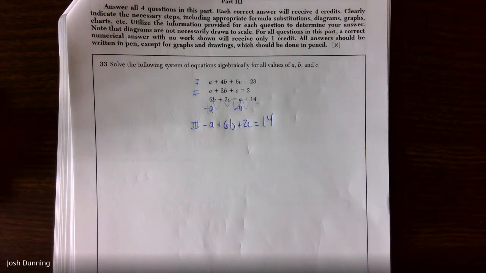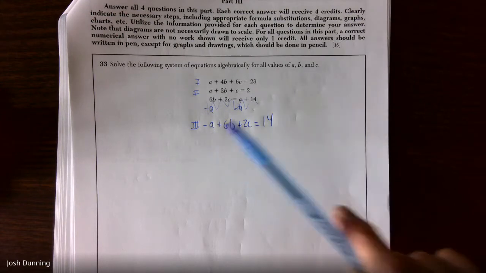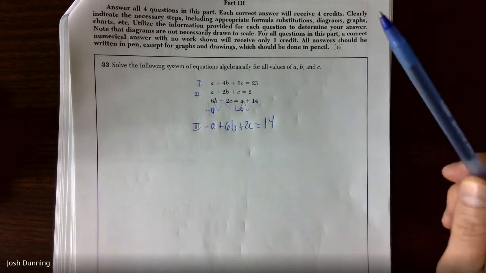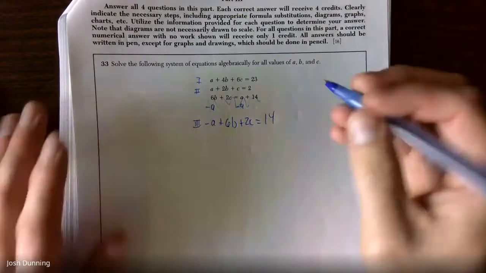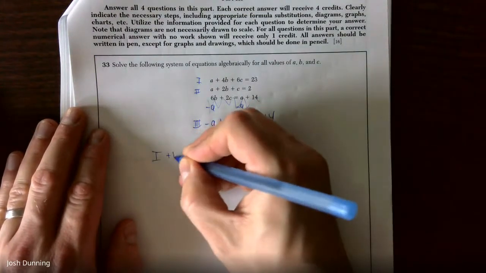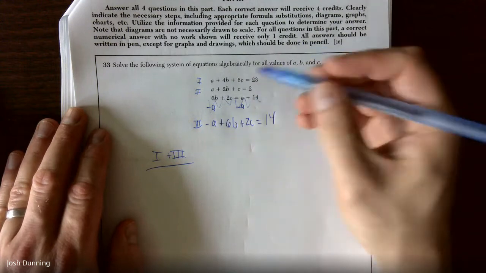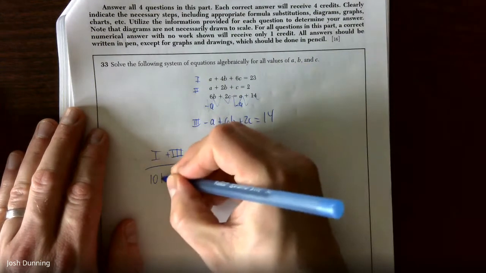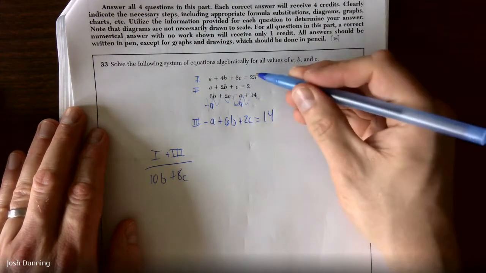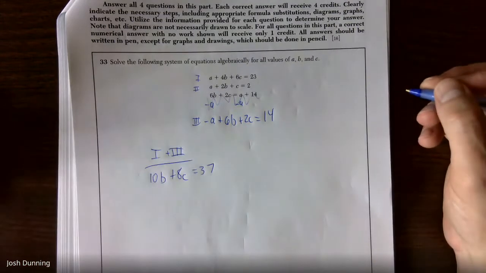Now, even though we had to move this A over, this one's actually not too bad because we have A's and then a negative A. So that'll just cancel right out, nice and easy. We'll do 1 plus 3. A plus negative A cancels, 4 plus 6, 10B. 6 plus 2, 8C. 23 plus 14, 37.